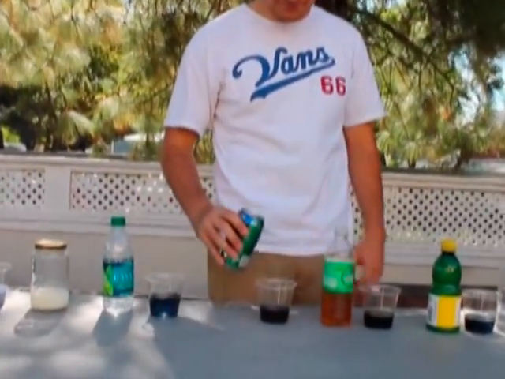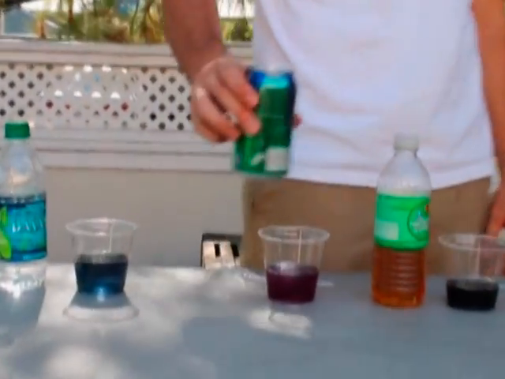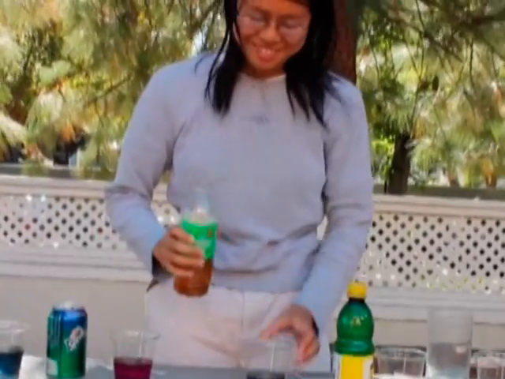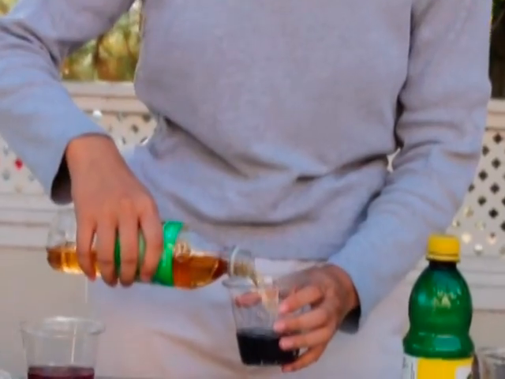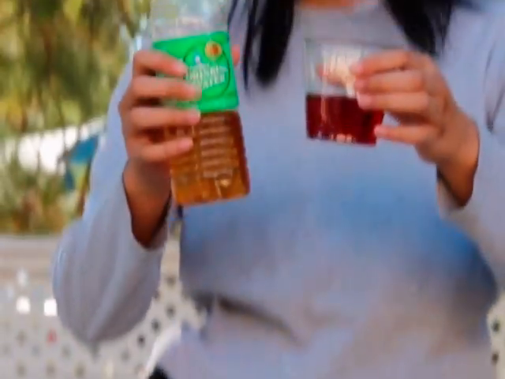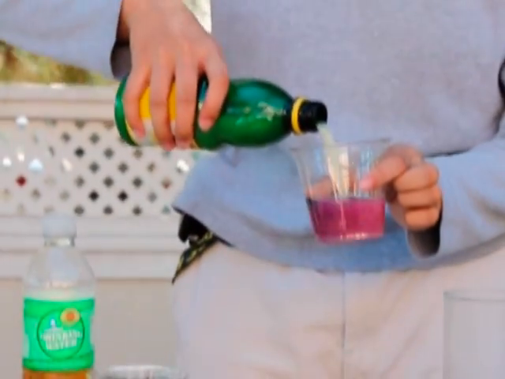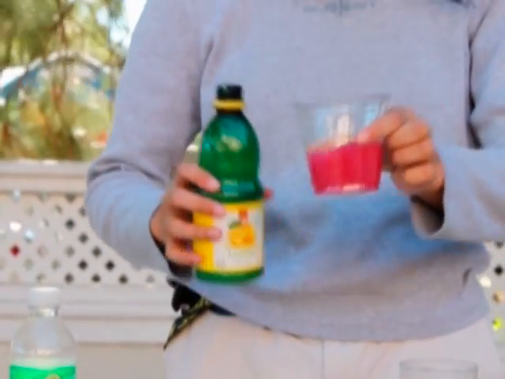Next, we added Sprite to the cabbage juice. Here we can see the obvious change in color from dark purple to light purple. To the next cup of the cabbage juice, we added vinegar and the color changed to a bright red. To the next cup, we mixed the lemon juice and the cabbage juice. The color changed to a really light pink.